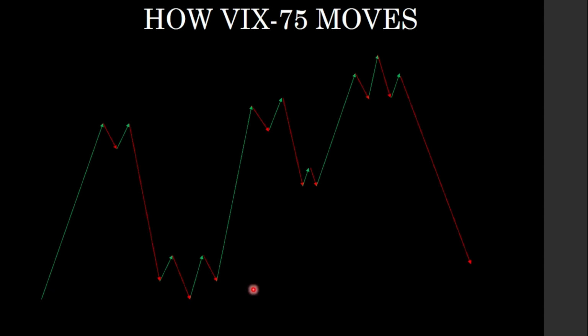So one thing that makes VIX-75 stand out is how it changes from downtrend to uptrend and from uptrend to downtrend. Because before it switches trends, it gives us reversal patterns, which tells us that we are switching from one trend to another. So right here you can see we have an uptrend, reversal pattern, downtrend, reversal pattern, uptrend, reversal pattern, downtrend, reversal pattern, and so on. This strategy focuses more on the reversal patterns, and we have 4 reversal patterns that we are going to focus on.